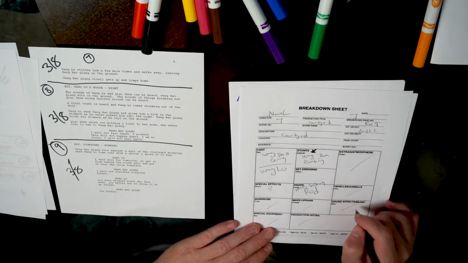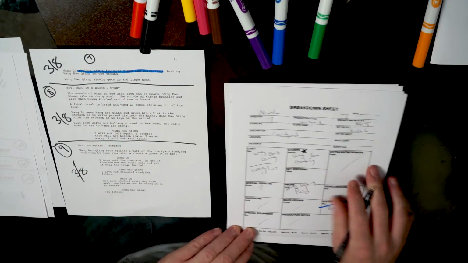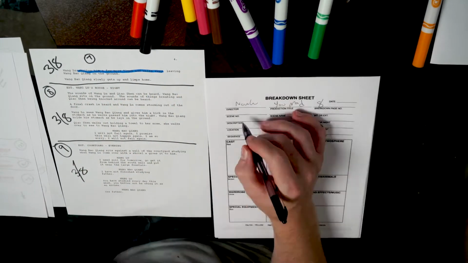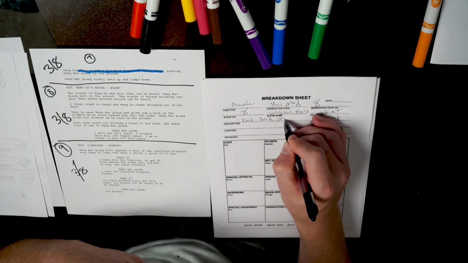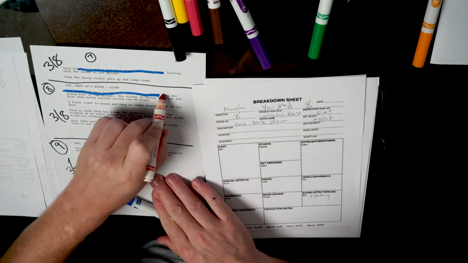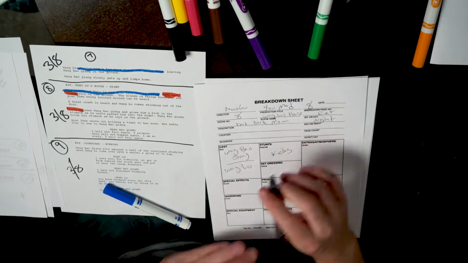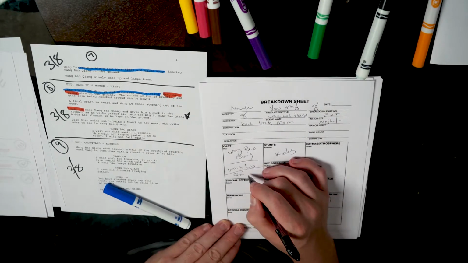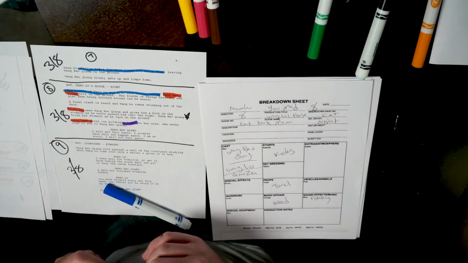Once you got the whole script broken down, double check it, and then you're ready to bring it into scheduling and budgeting. Now, I happen to think that scheduling should come first, but every case is different. I mean, if you have an idea of the budget, you have an idea of the scheduling, I think you need to know the schedule before you can know the budget.